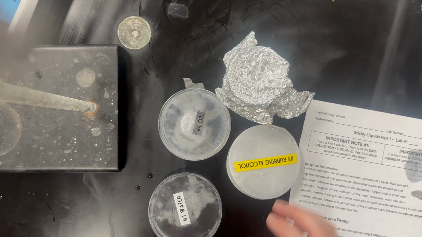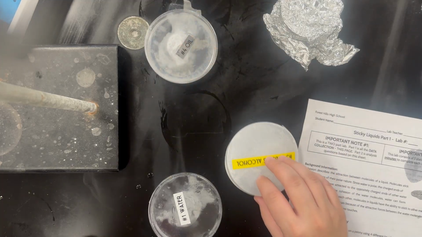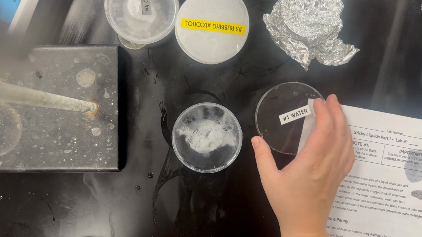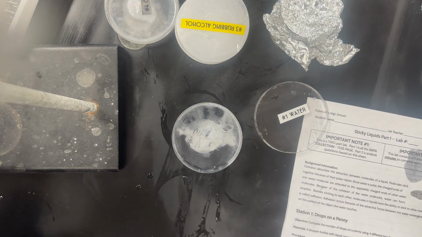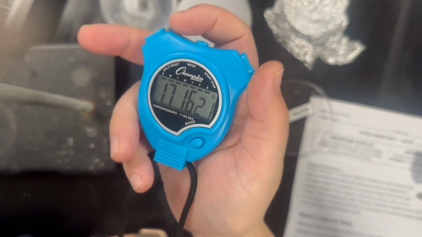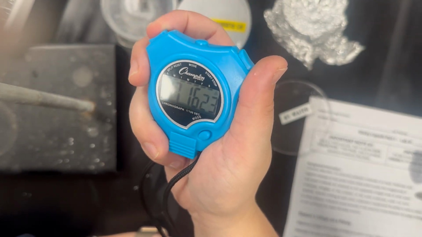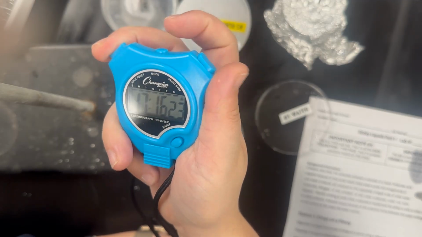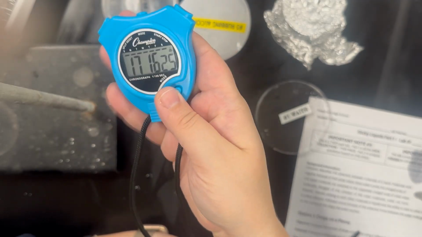Grab a piece of paper towel. Let's show this with water. You're going to open up your Petri dish, and when you're ready, make sure all of your group mates are good to go. You're going to use your stopwatch. So you're going to click mode, down here.